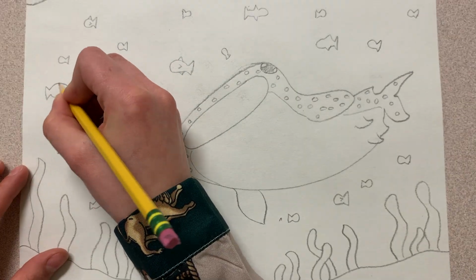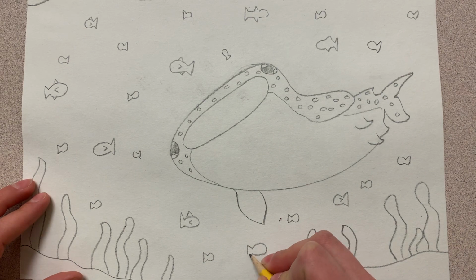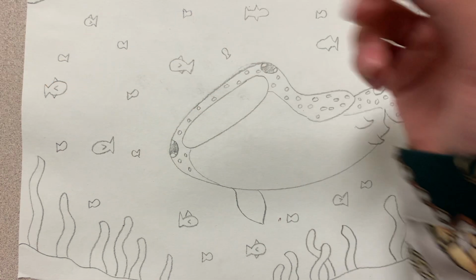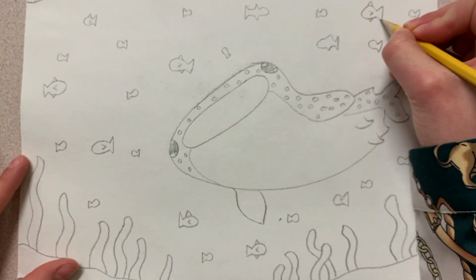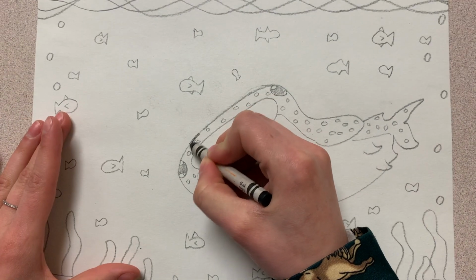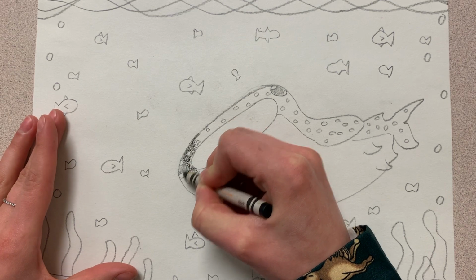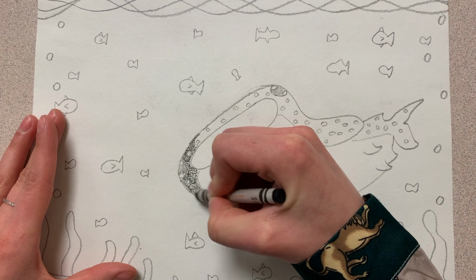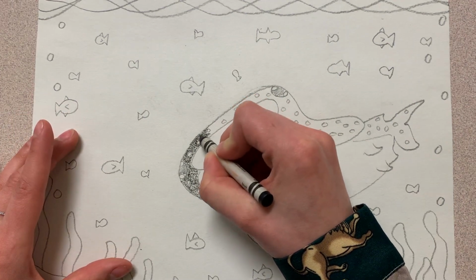Once you finish your 10 large fish, go ahead and get your coloring tools out and start coloring in your whale shark. Whale sharks are normally a very dark blue. Since I don't have a dark blue, I'm going to use my black crayon to color my whale shark. I'm going to be very careful to not color in those dots.